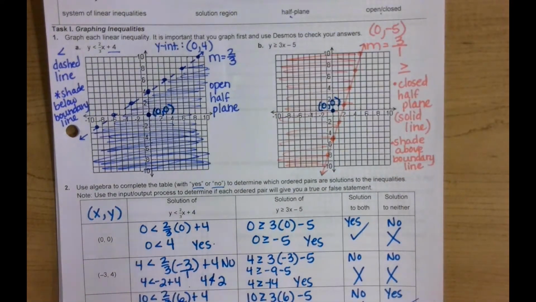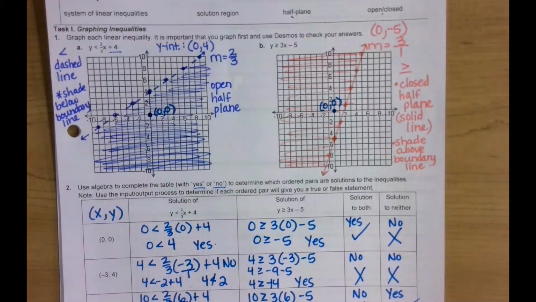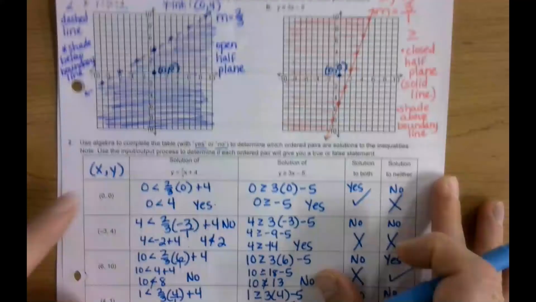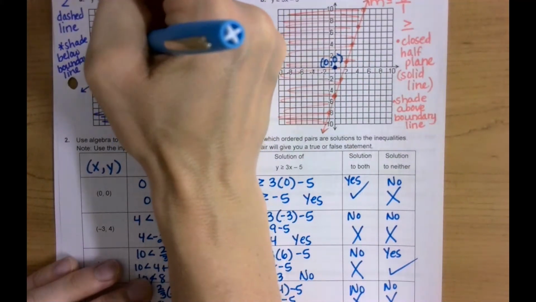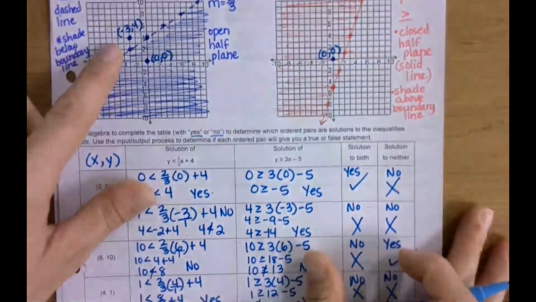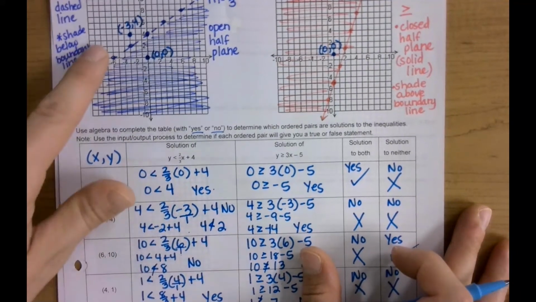So when we're talking about systems, we are talking about two linear inequalities or equations at the same time. So this is a system of linear inequalities. And in order to find the solution to the system, it has to be a solution to both inequalities. So this one is yes to both. Then if we go to negative 3, 4, so I go left 3, up 4, negative 3, 4. That's not in the solution region. So that's not a solution, and we also said no here. So the graph proves that as well.